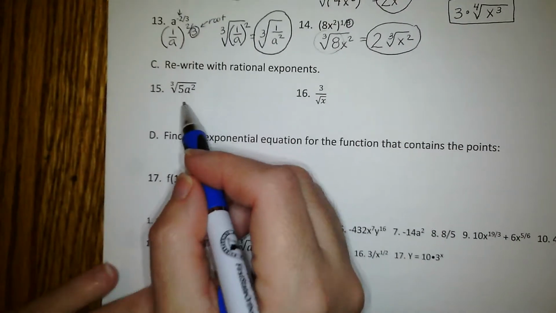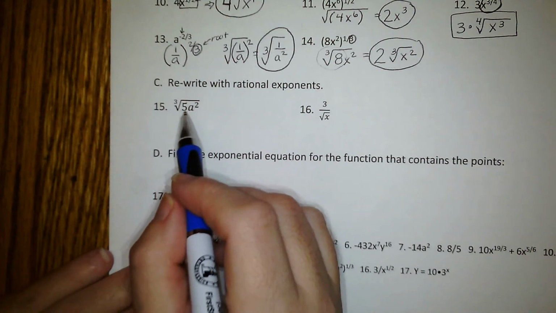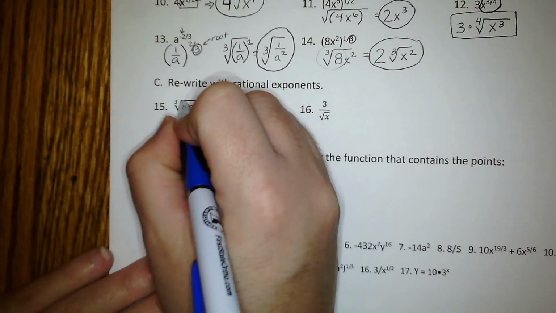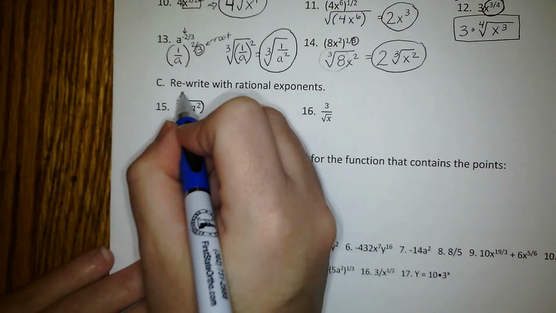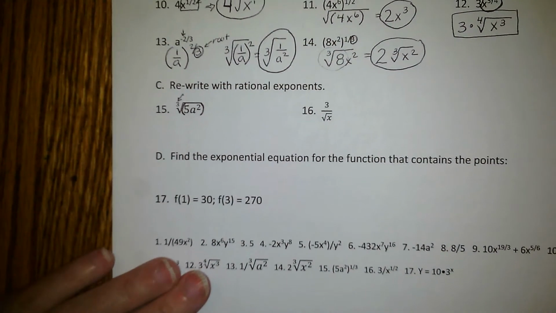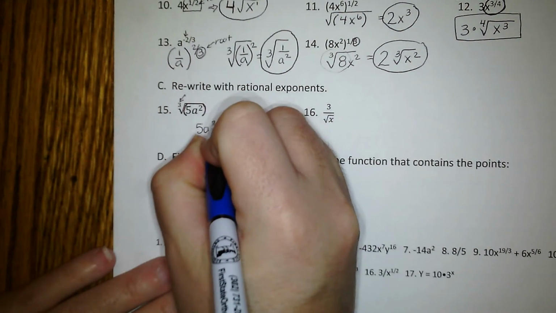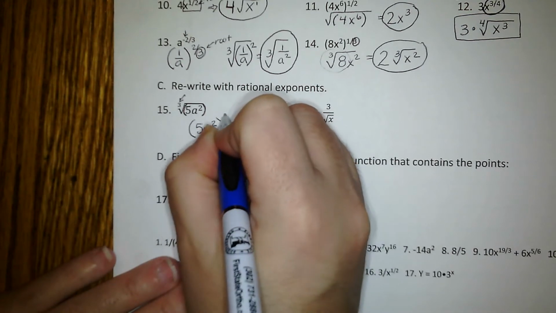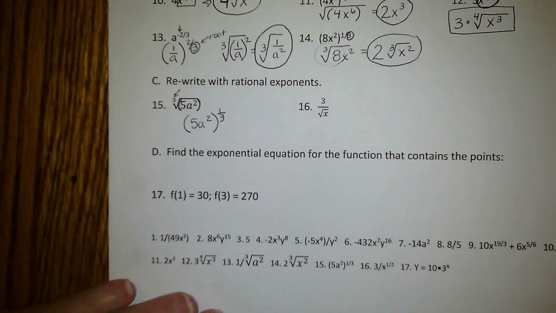Next, we're going to rewrite this as a rational exponent. Now, what you have to remember is that everything underneath is raised to whatever the root is. So this would be 5a squared all to the 1/3 power. That works.